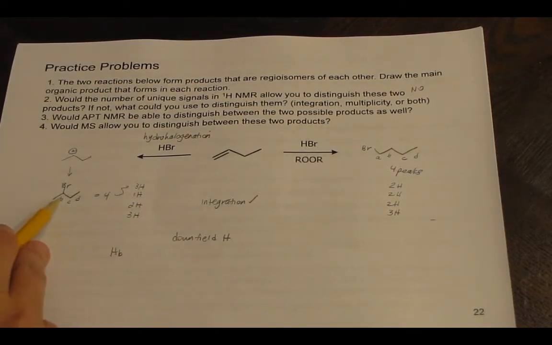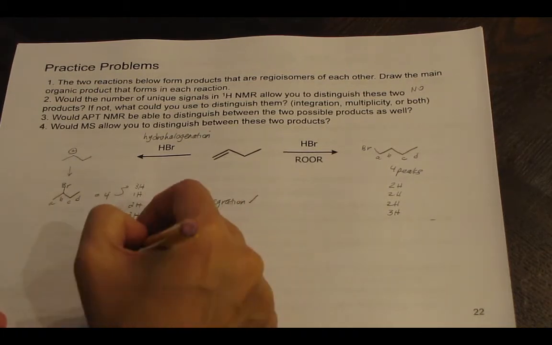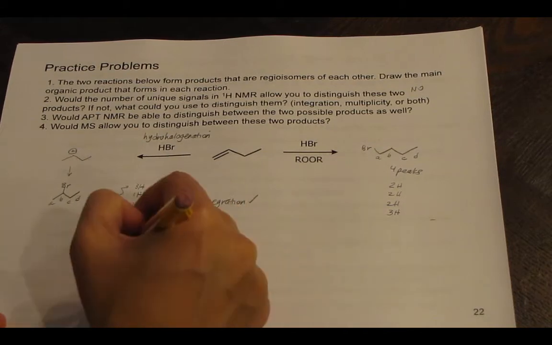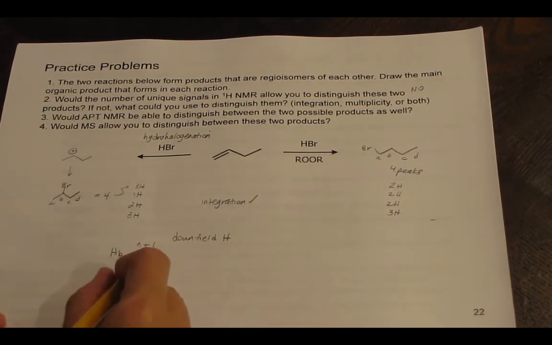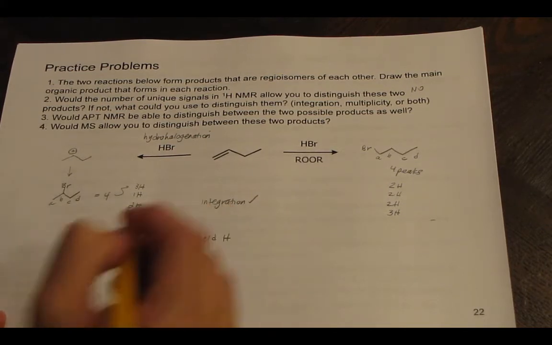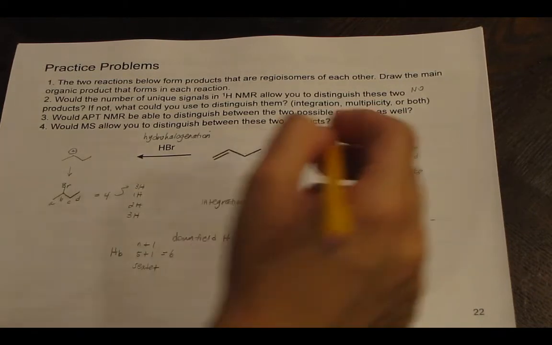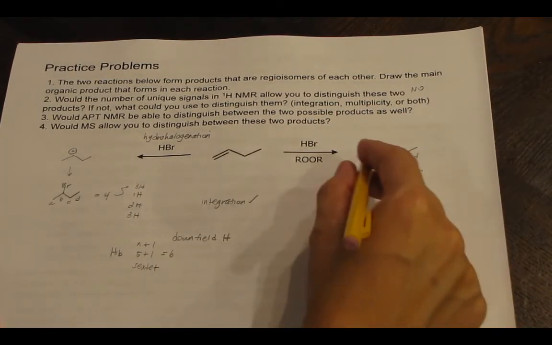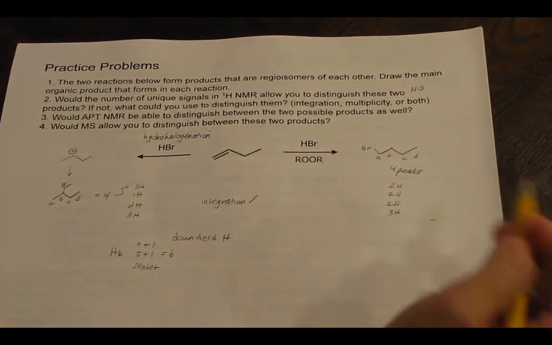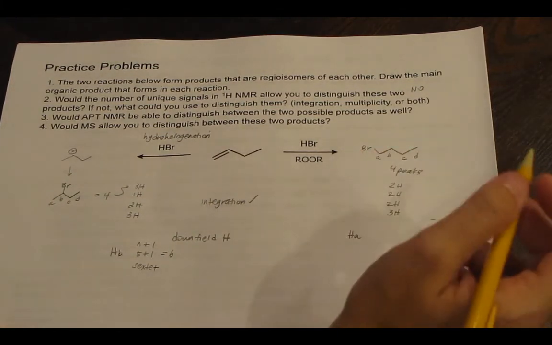And so HB, what would be the multiplicity? You count the neighbors, so it has 3 A neighbors and 2 C, so that's 5. With the n plus 1 rule, you have 5 neighbors plus 1 is 6, which is a sextet. That means HB would be 6 lines for a sextet. If we look over here, the most downfield hydrogen would be HA because it's connected to bromine.